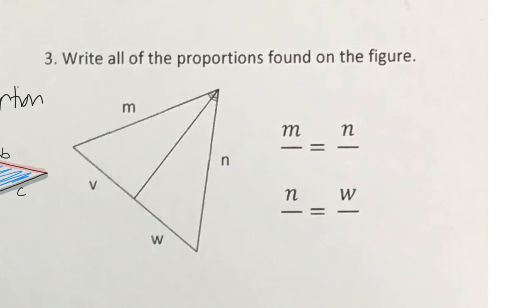So n over something is in proportion to w over something. Hopefully, if I go up the n side, I have to come down the m side. So n over m is in proportion to, if I go up the w side, I have to continue along that line. So I end up with v here.